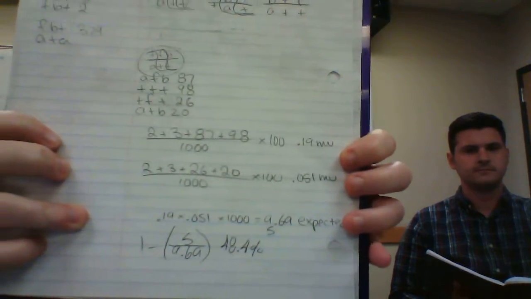Creating the linkage map, we were able to figure out that there's a distance of 19 map units in between the AN and the F alleles, and then the distance between the F and the BR is 5.1. And then determining the inference value for that was just 48%. So that was for number 4.